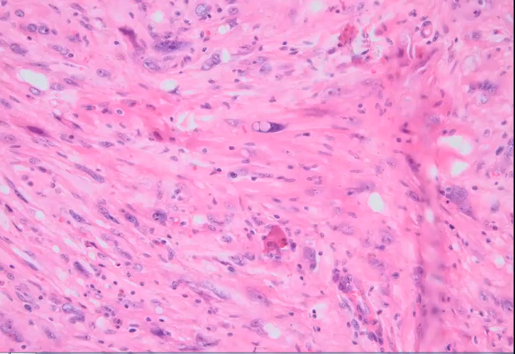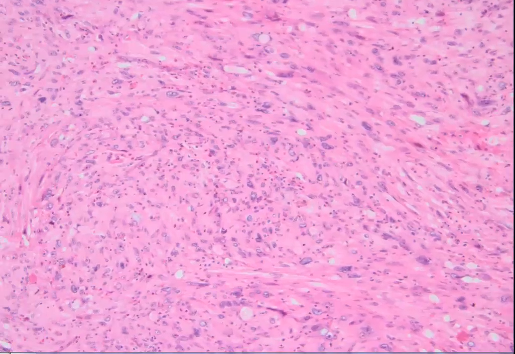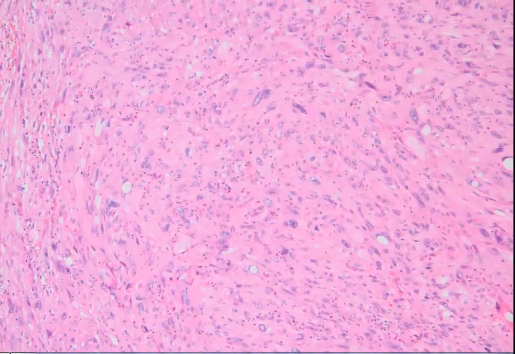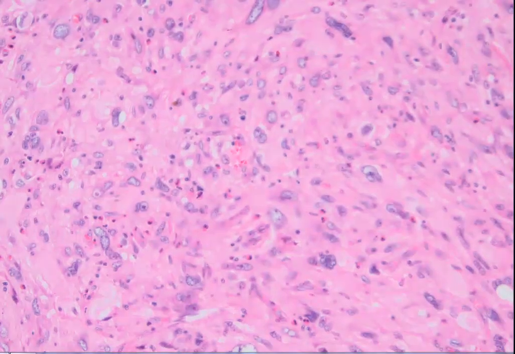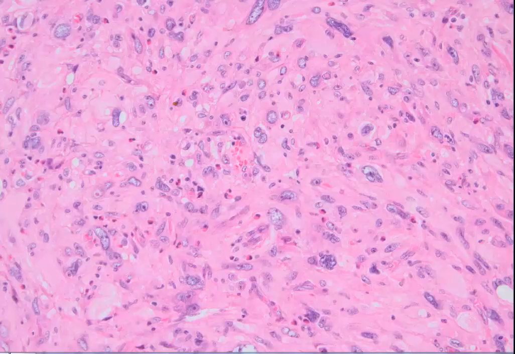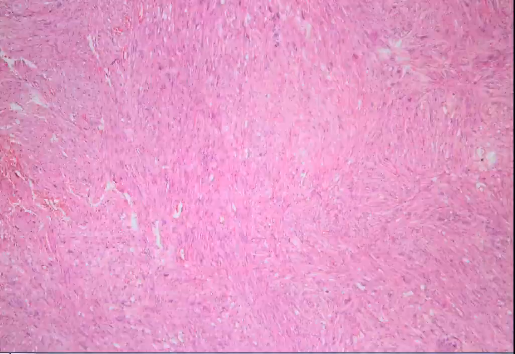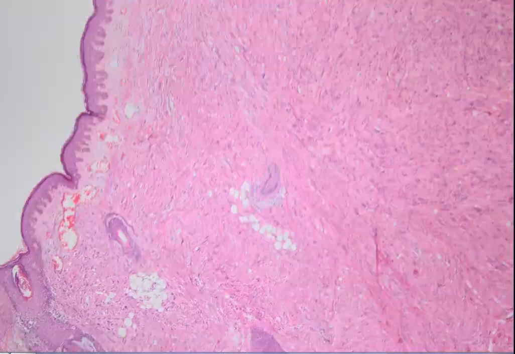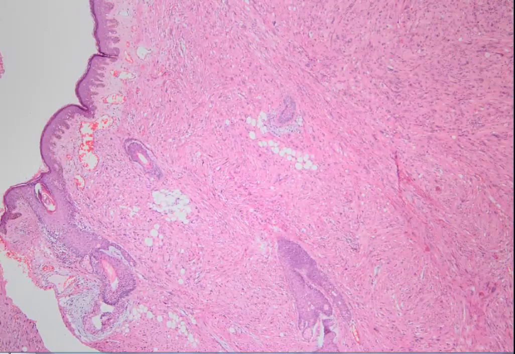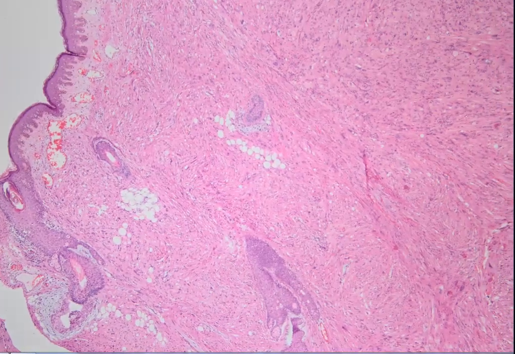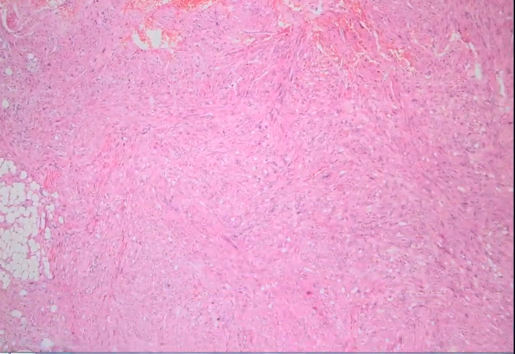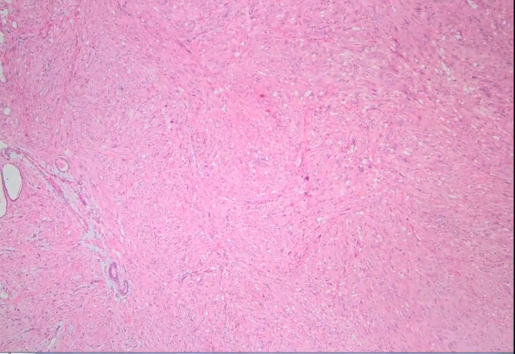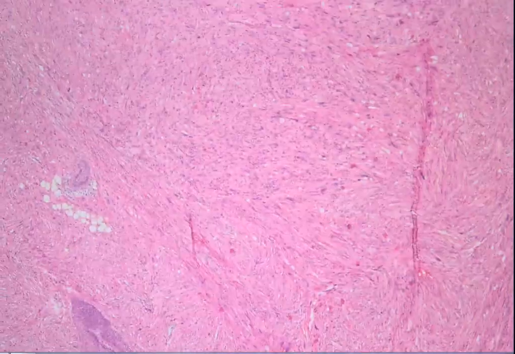Another feature of this tumor is scattered inflammatory cells, and we don't have ulceration, as I said before, and we don't have any necrosis here. So in a head and neck mass in an elderly person, we have to consider melanoma, sarcomatoid carcinoma or spindle cell squamous cell carcinoma, and angiosarcoma in the first hand.